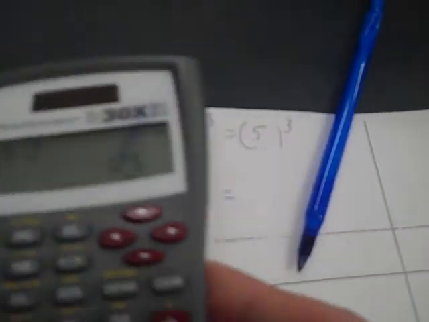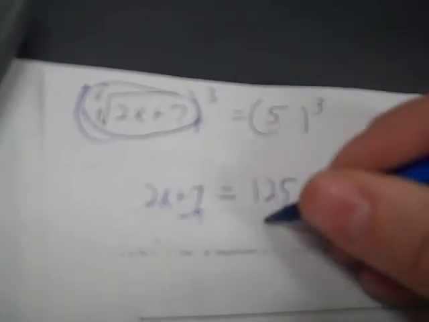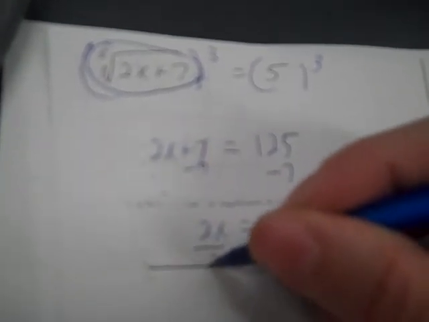So I have 2 times x plus 7. You write 125 down. That's, sorry, it's 5 times 5 times 5. You can also go 5 to the third, but don't take 5 times 3. Then minus 7, 2 times x equals 118. Then I divide by 2. 118 divided by 2 is 59. Okay, and then the final example.